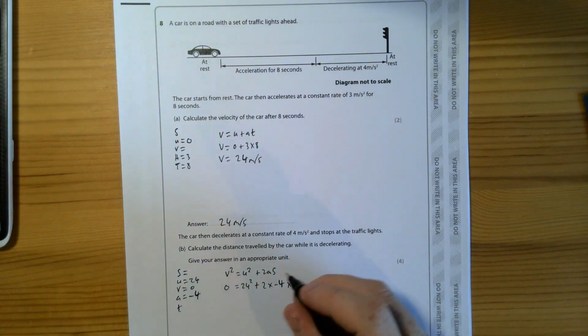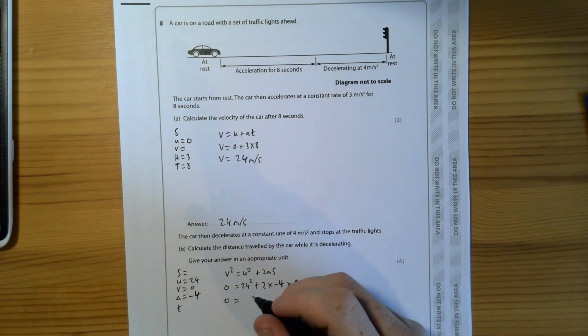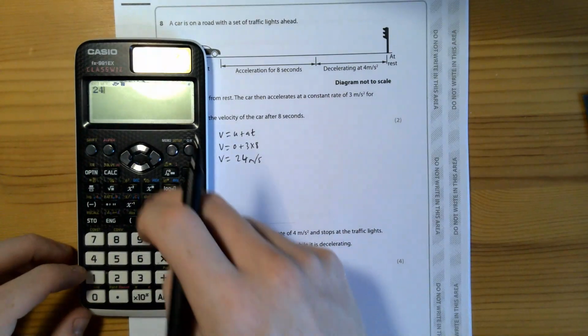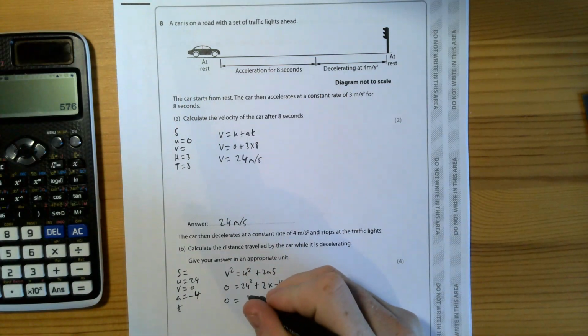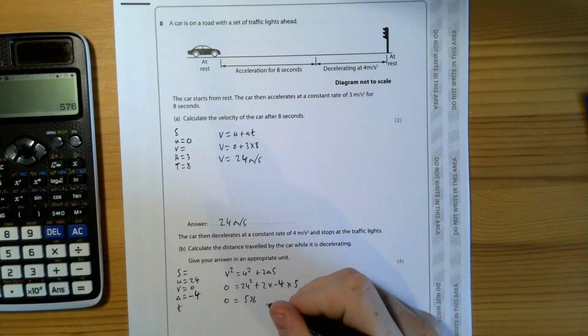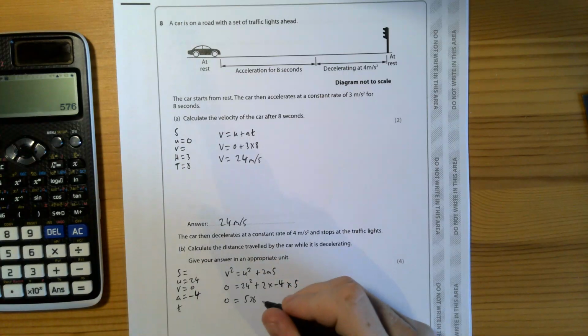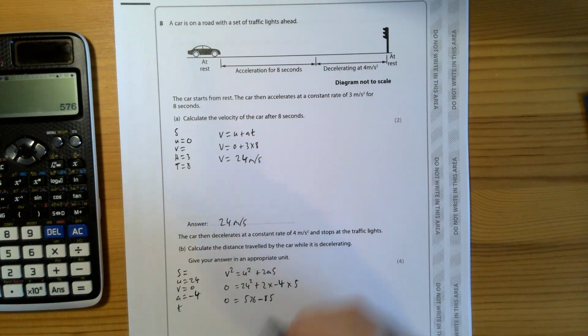What I'm going to do quickly is smarten this side up. I've got 0 equals 24 squared. Let's just quickly get out a calculator. 24 squared gets me 576. And that's going to be 2 times by -4, which is going to get me -8. Now I'm going to remove this plus -8 and just leave it as -8. And that's going to be -8 lots of s.